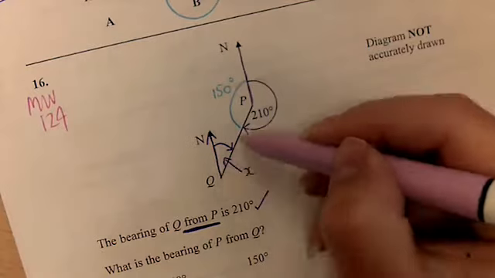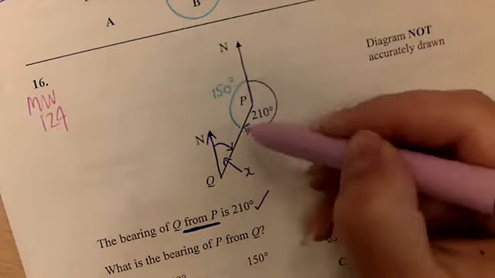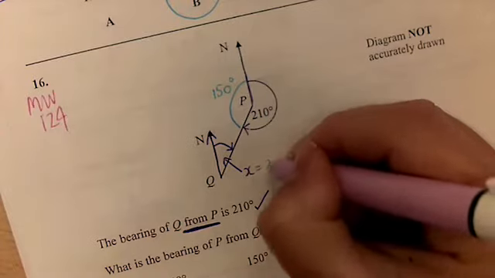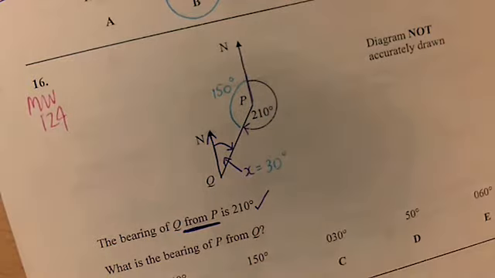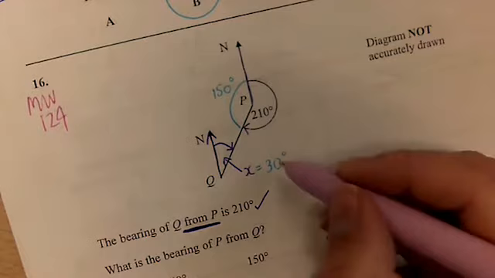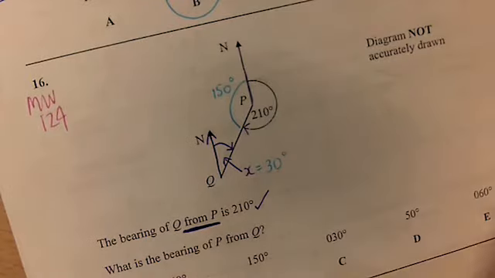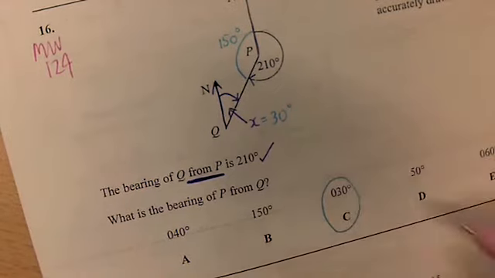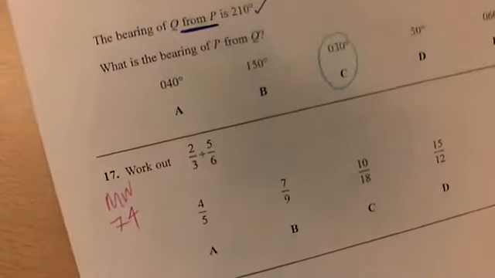And then co-interior angles, here's that C shape here. These two need to add up to 180, so X is going to be 30 degrees. So X is 30 degrees. What's the bearing? Remember, it needs to be a 3-figure bearing, so it's going to be 030.